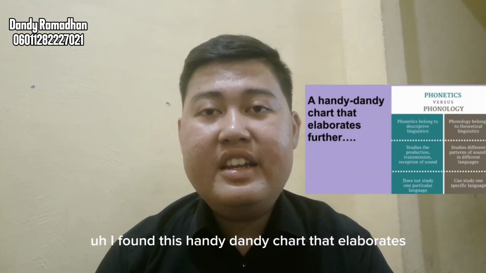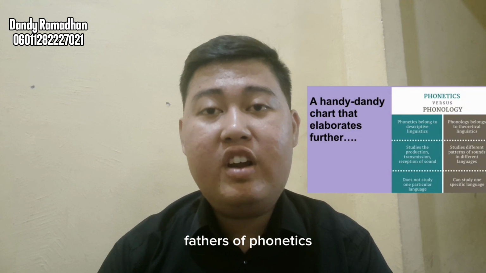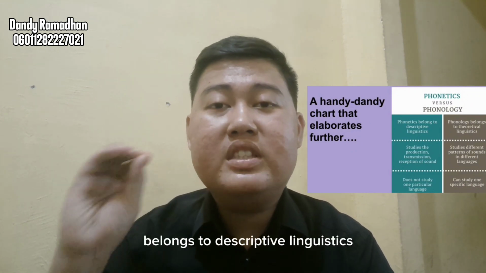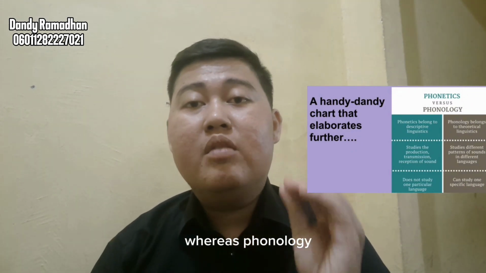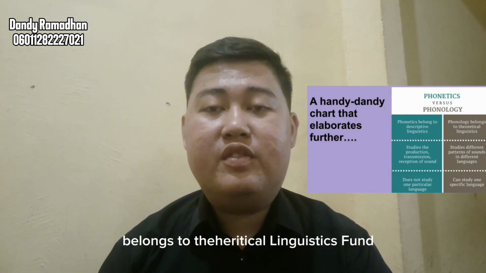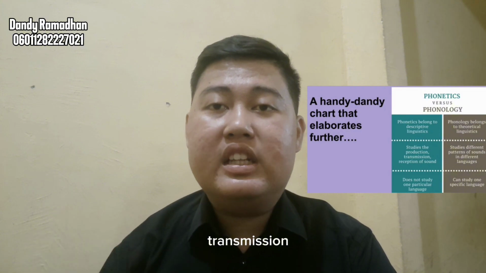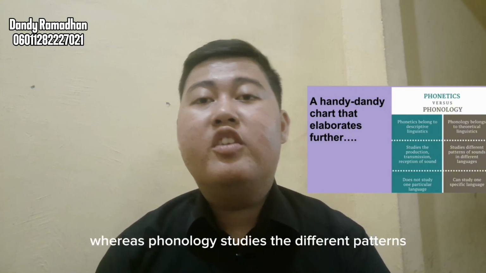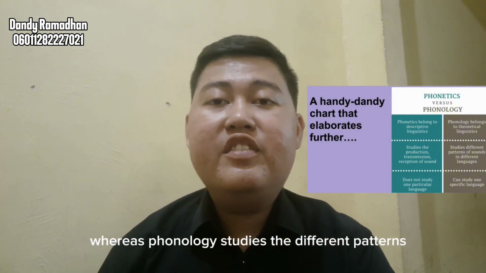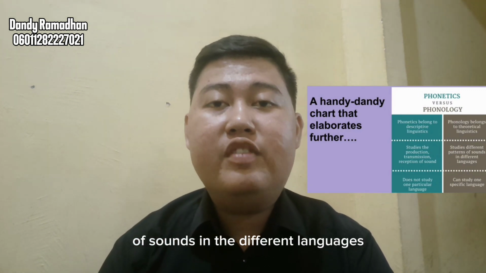I found this handy dandy chart that elaborates further. Phonetics belongs to descriptive linguistics, whereas phonology belongs to theoretical linguistics. Phonetics studies the production, transmission, and reception of sound, whereas phonology studies the different patterns of sounds in different languages.